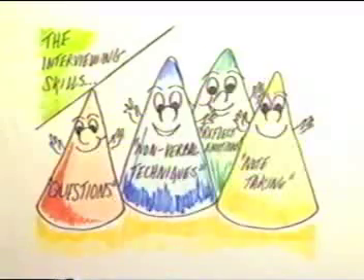Interviewing skills. Questions open the conversation and maintain the conversation. Nonverbal techniques. Reflect emotions. Note-taking.